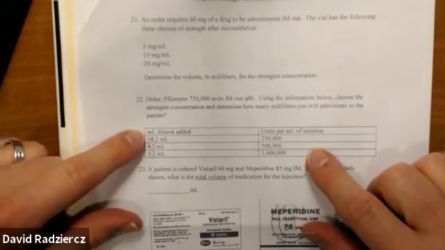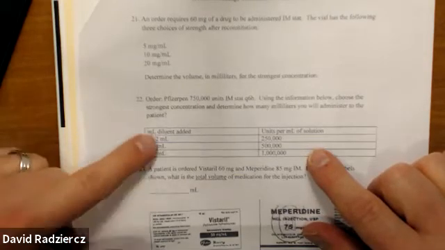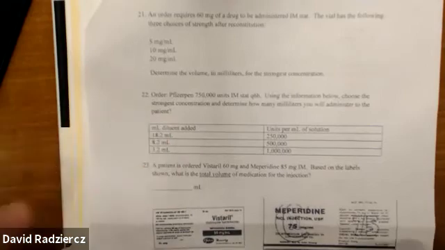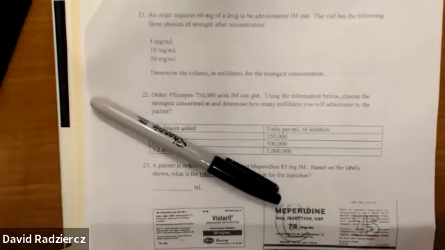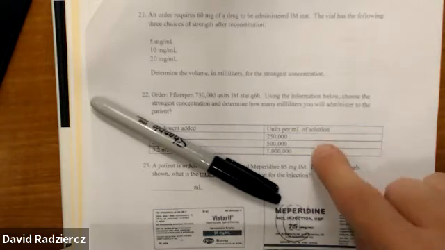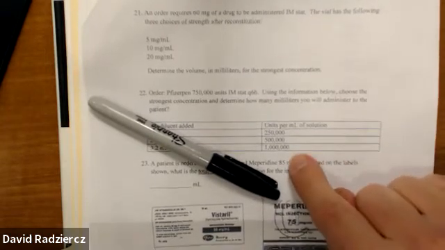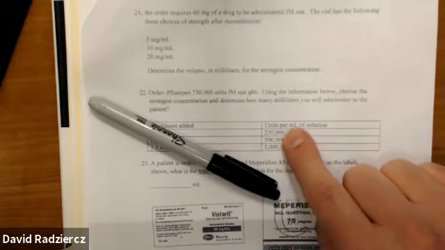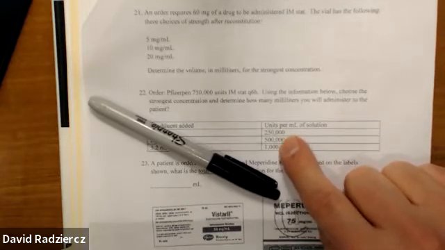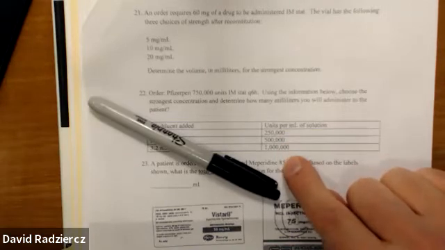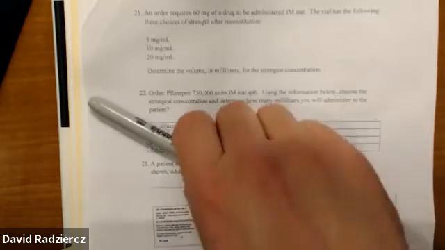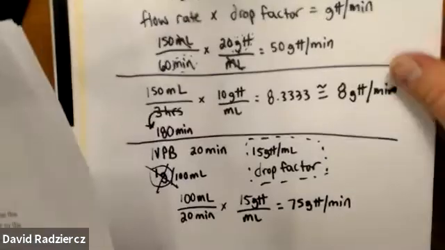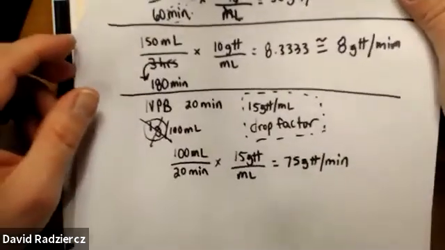Now, in order to calculate how many milliliters to give them, I don't need to know this. This table right here is extra information. So you can just cross out that table because that just tells the pharmacy how much deionized water to add to the powder to get to what you're looking for, which is the units per milliliter solution. So I look here and I choose the strongest concentration. I have 250,000, 500,000, and 1 million. 1 million per milliliter is the strongest of the three concentrations. So solving that question looks like this.